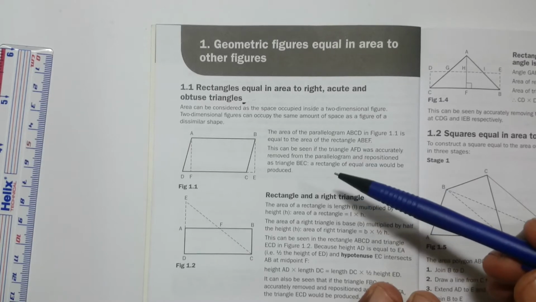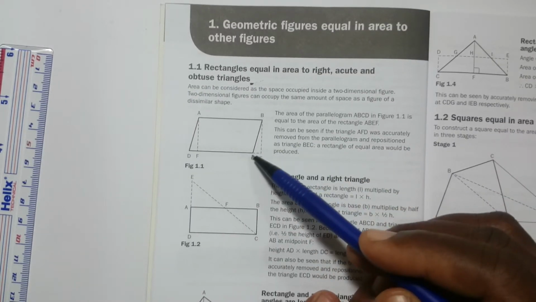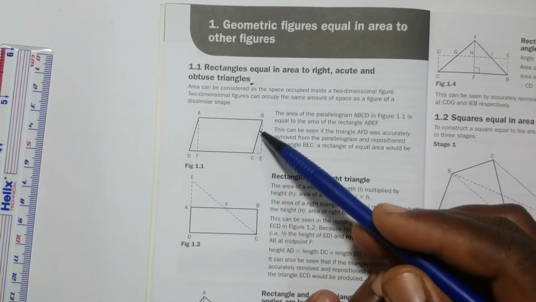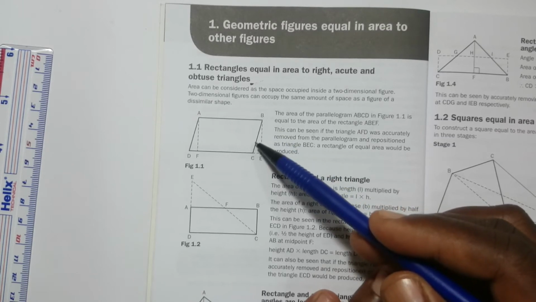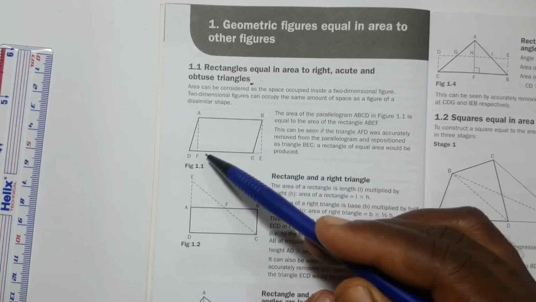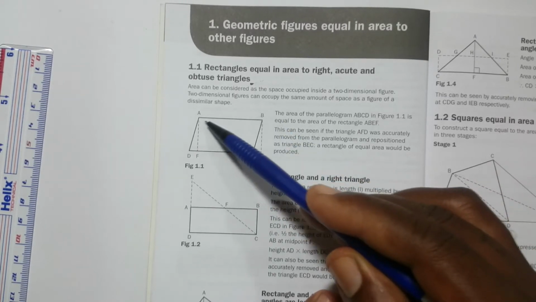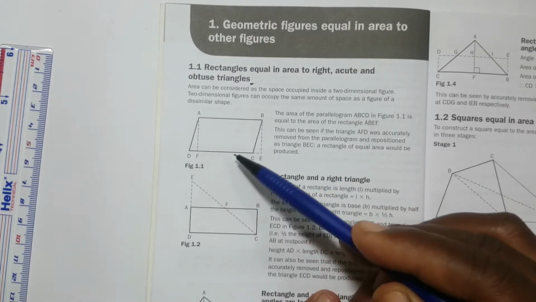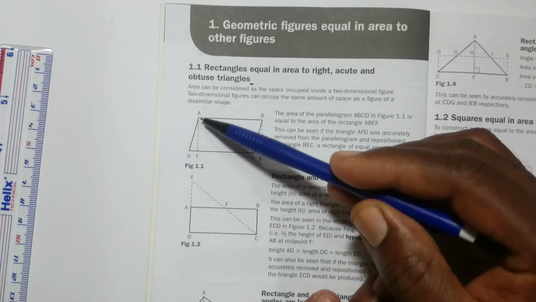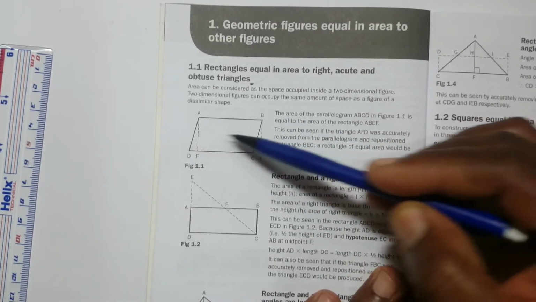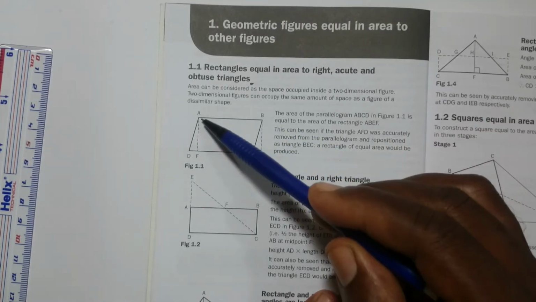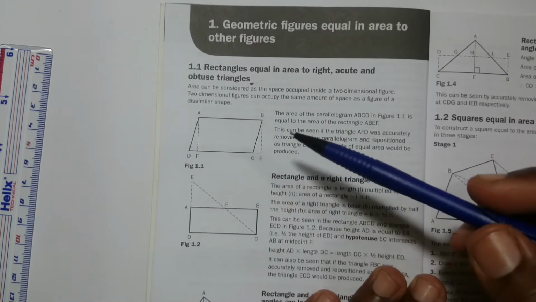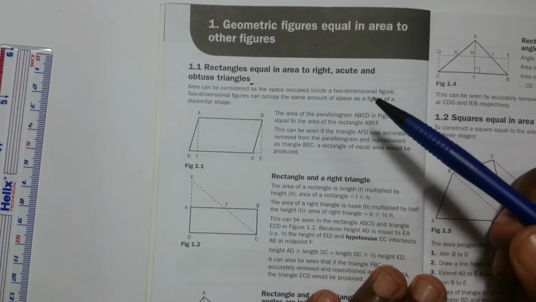So if you look at the first shape, this is called a parallelogram, and a parallelogram is a plane figure that has parallel lines going in two directions. Parallel lines are lines that go in the same direction but never meet. So if you look at this one and that one, AB, which is this horizontal line, and DC, they are going in the same direction but they never meet. This is what you call a parallelogram.